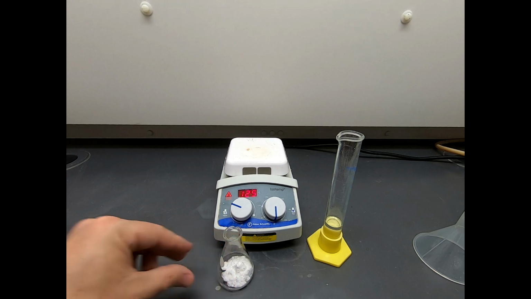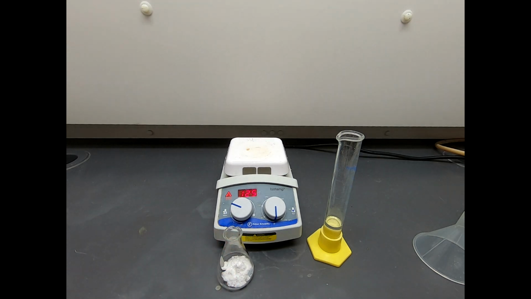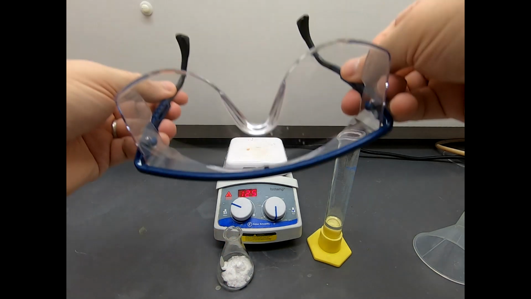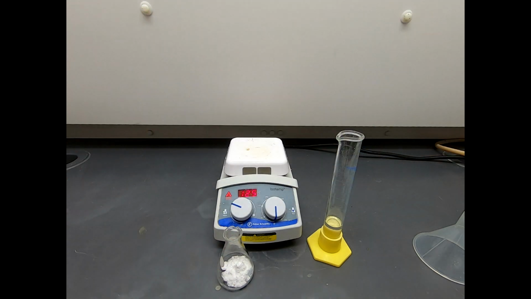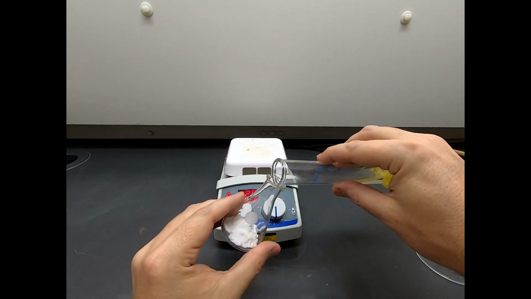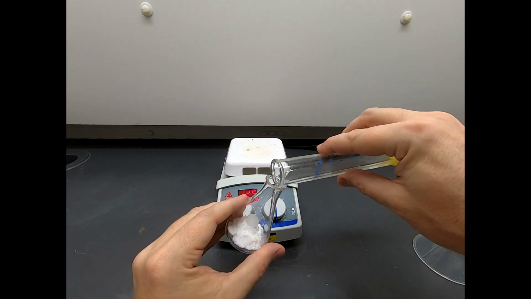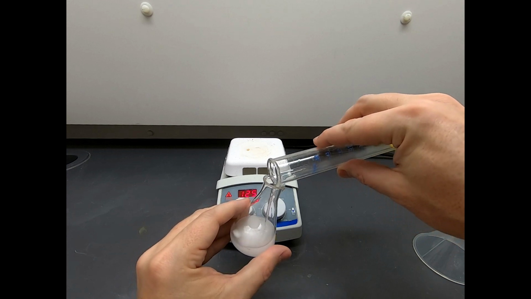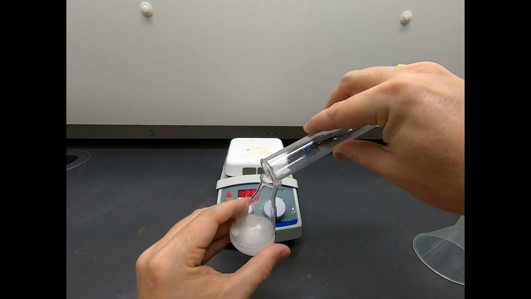I don't wear gloves as much in lab as I should, but I tell you what, one thing I am wearing right now are my safety glasses, because nitric acid, you don't want to mess around with your eyes with any strong acids or bases. So you have to wear good eye protection always in lab.